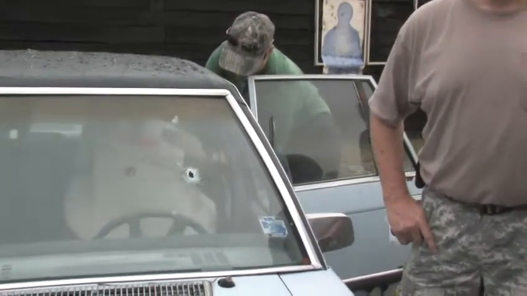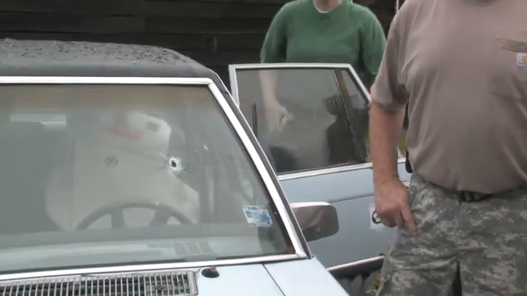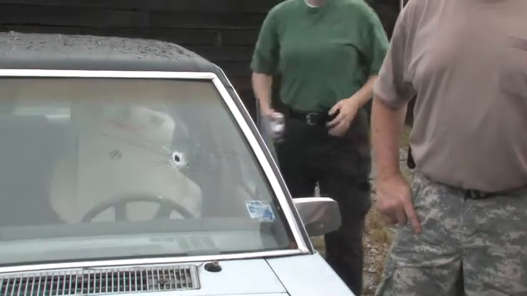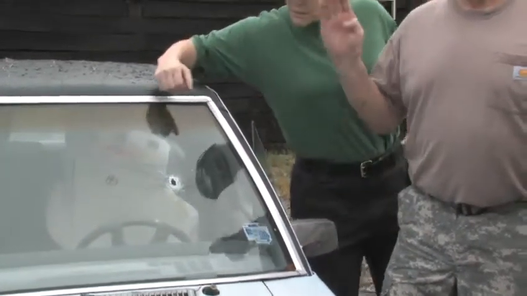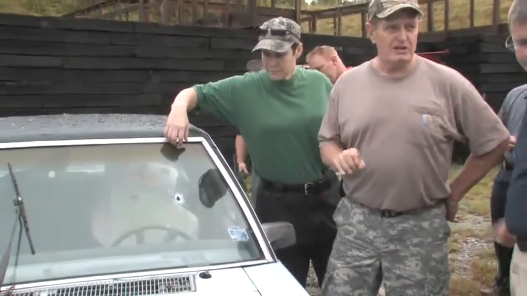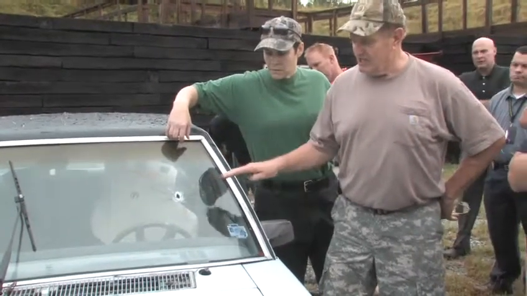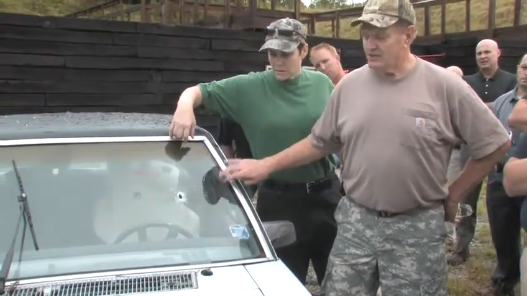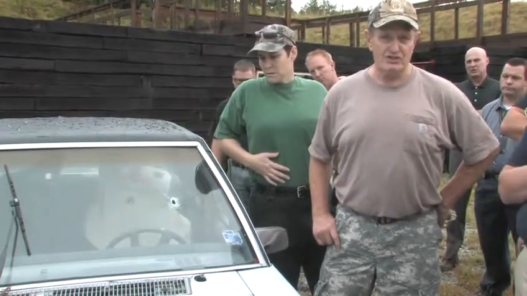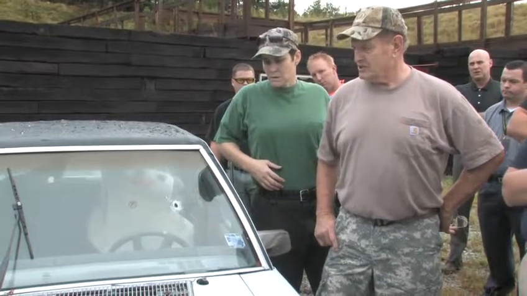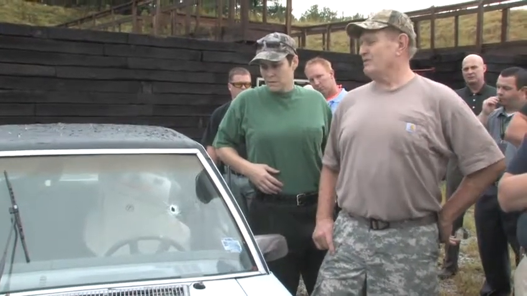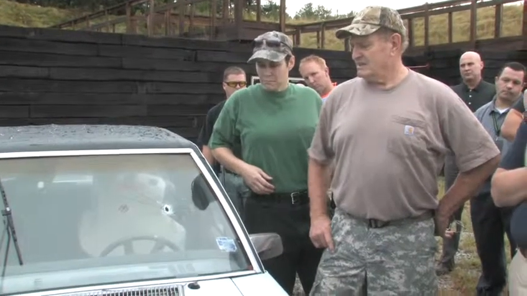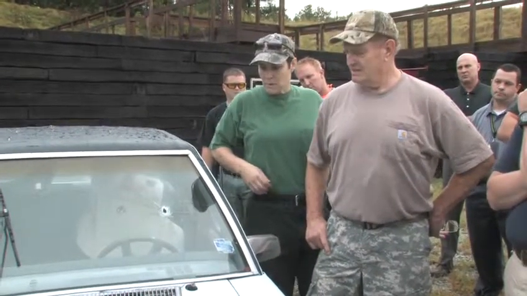Okay, this is a straight in shot, but it looks like it's an angle shot. You see the way the hole is shaped? If the windshield was at 90 degrees, that hole would be round. But like it is, all has to do with the length of the windshield. And I don't know what the angle of this windshield is. It's probably about a 45 maybe. That should be close. All right.